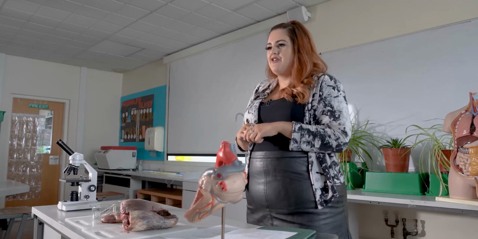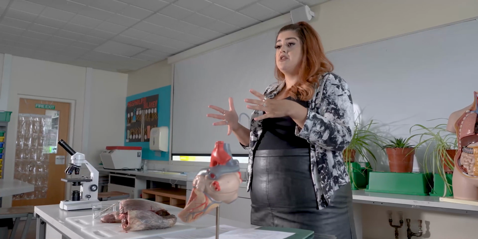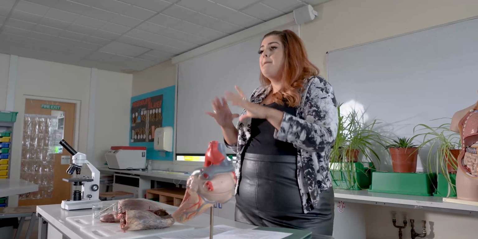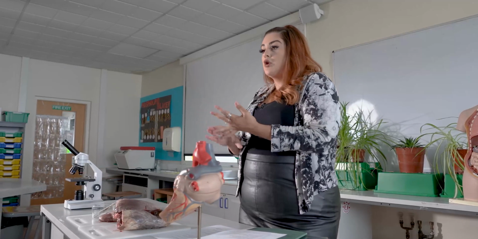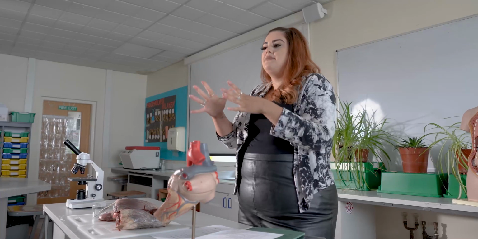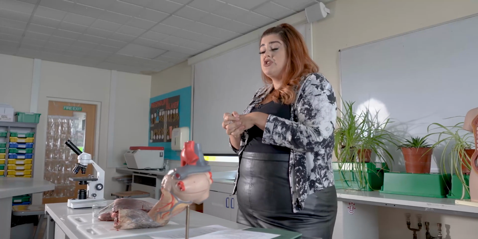How can you prepare for applied medical science? What I would like you to be doing now is to be looking into the medical side of biology, things like ECGs, blood sugar, diabetes, things that you maybe don't cover as much in year 11 at GCSE. As you come into year 12, you need to be aware of these kinds of topics.